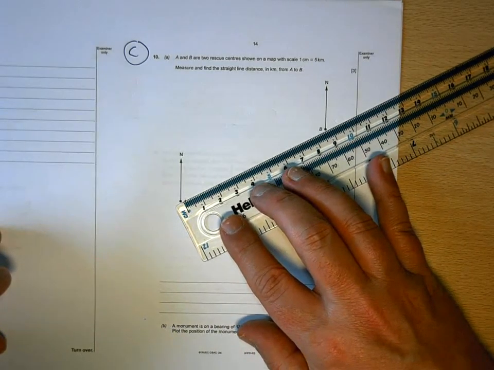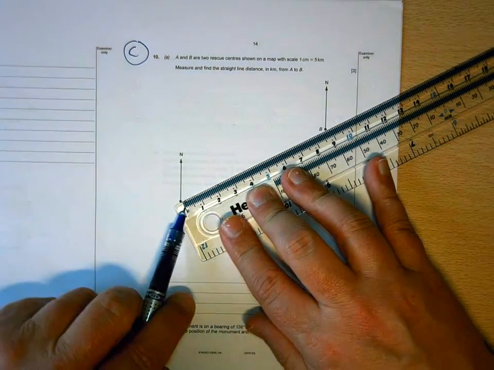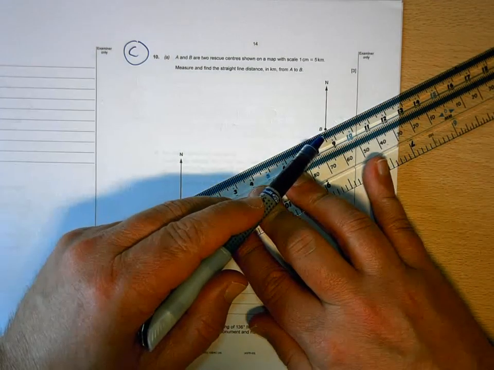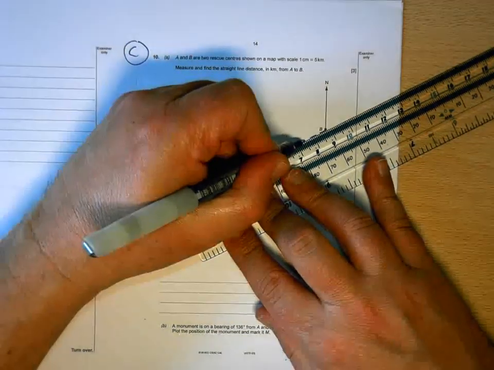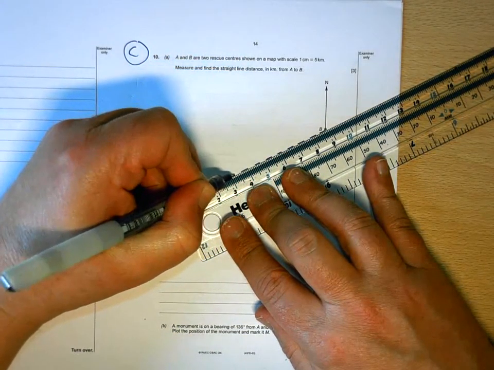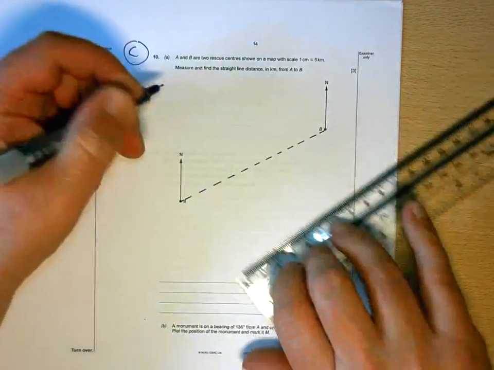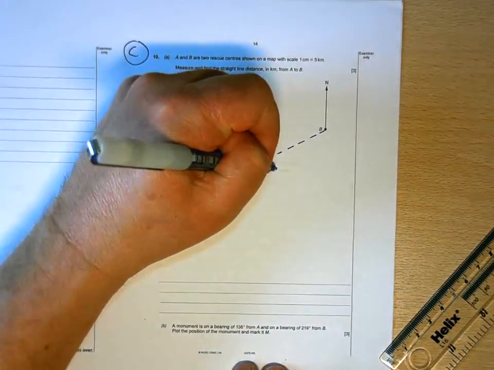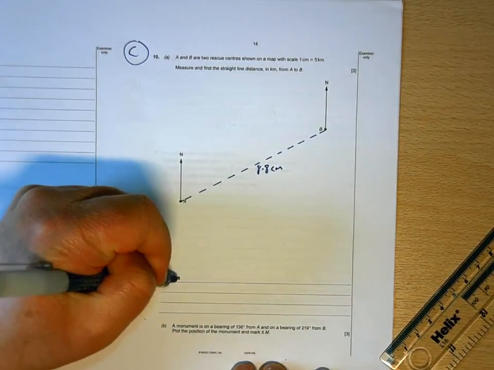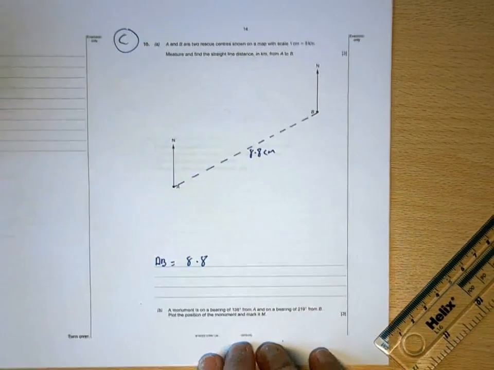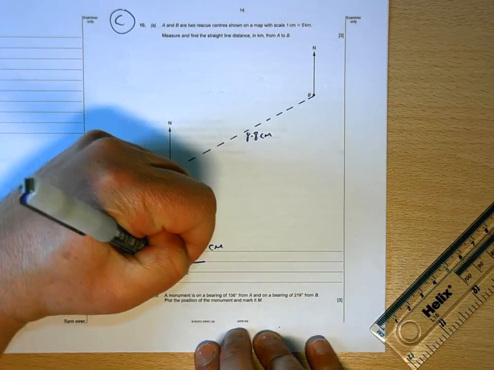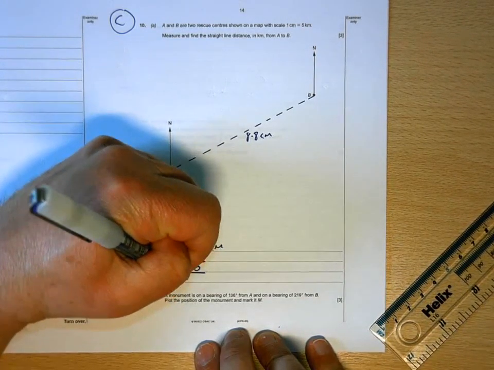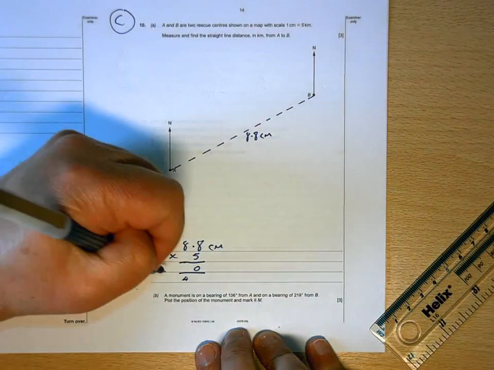So from A to B on mine, we've got 8.8 centimetres. So AB is 8.8 centimetres, and then I'm going to multiply it by 5 to turn it into kilometres. 5 eights are 40, 5 eights are 40, and a 4.